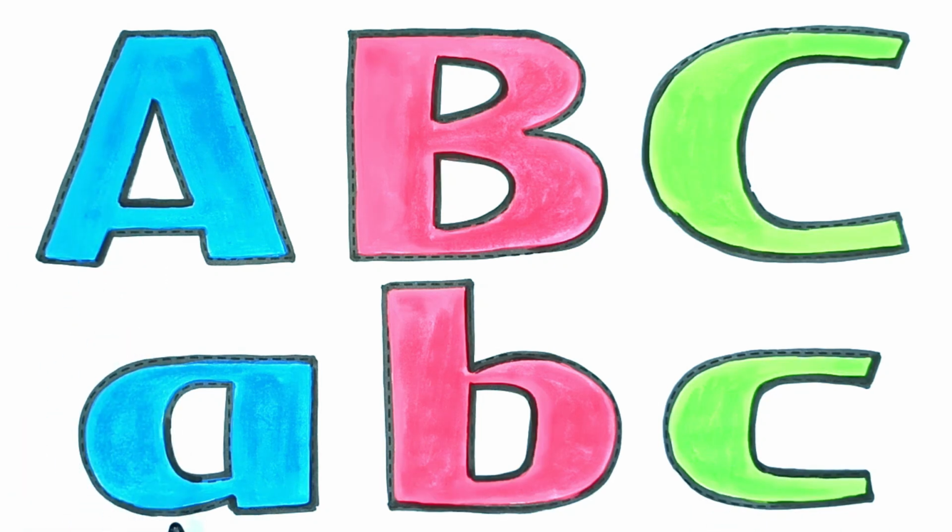Uppercase A, lowercase a. Uppercase B, lowercase b. Uppercase C, lowercase c.